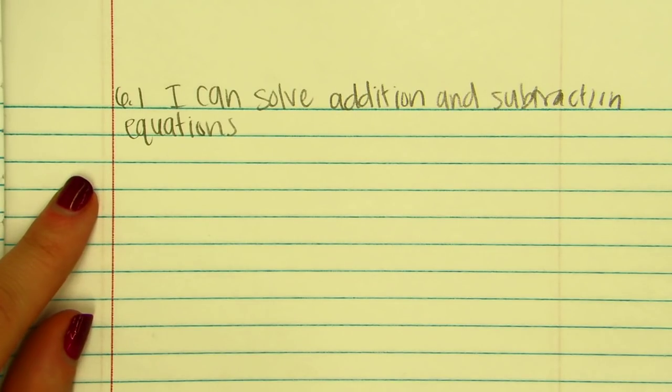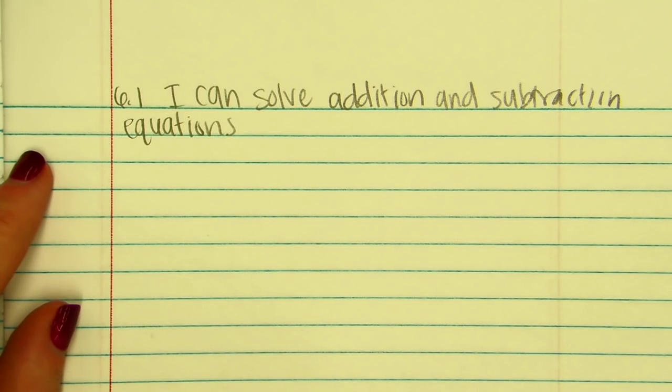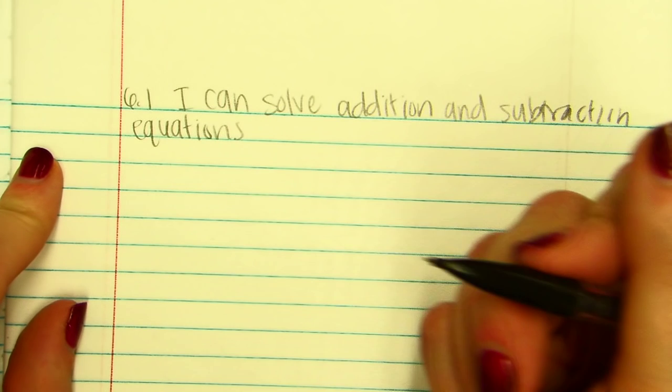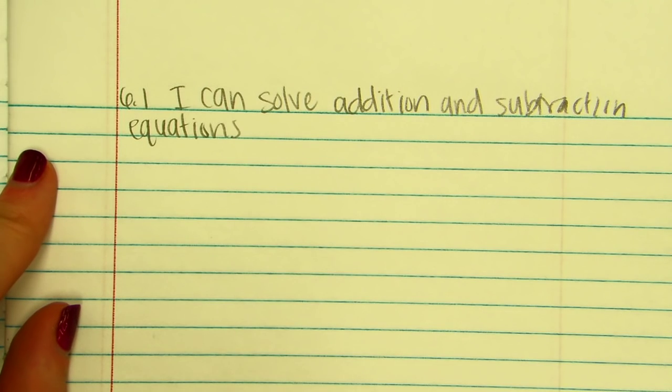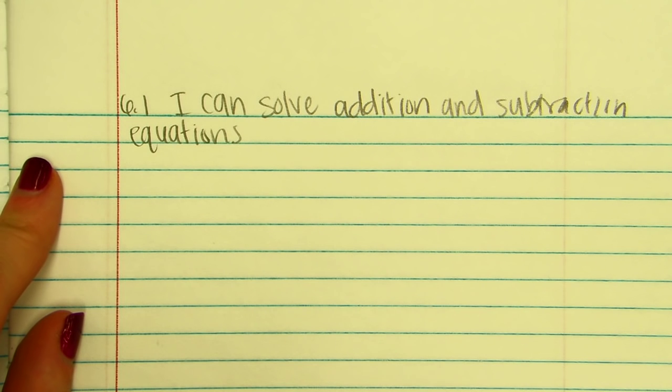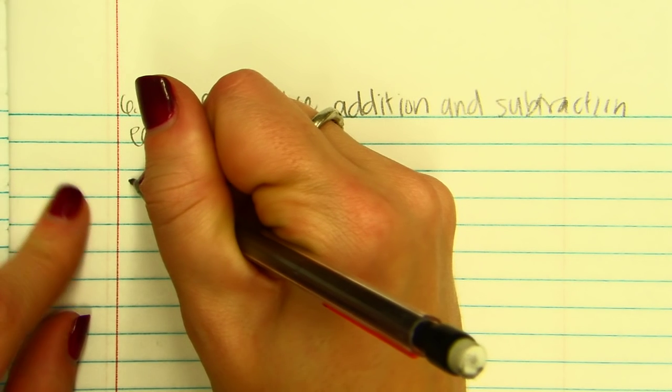Before we start, it's important to understand the addition property of equality and the subtraction property of equality. The addition property of equality says that if I add the same number to both sides of an equation, it will stay equal. So let's write that down.